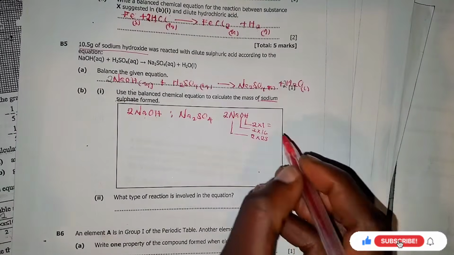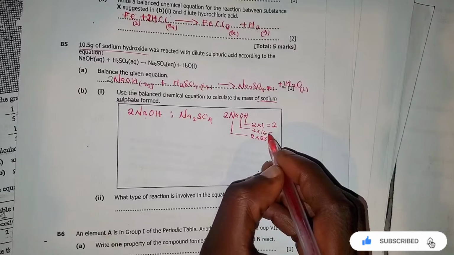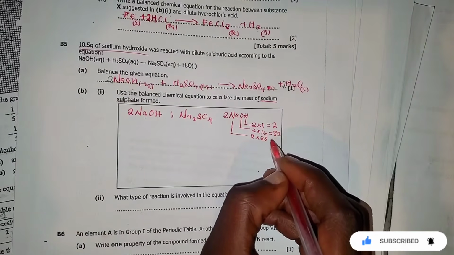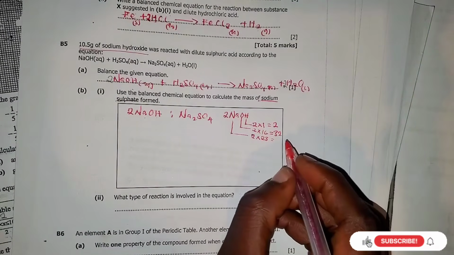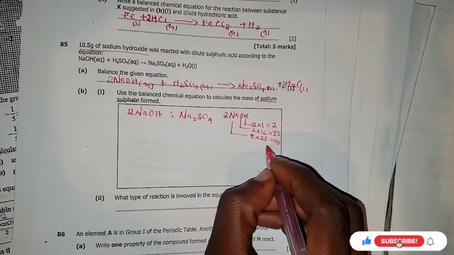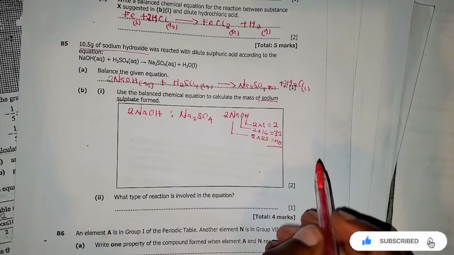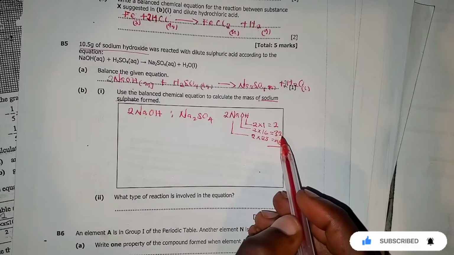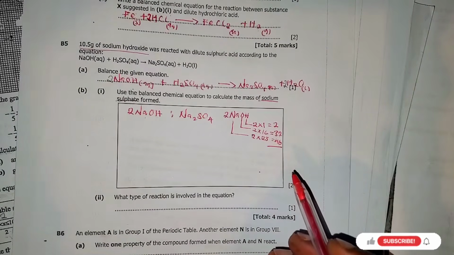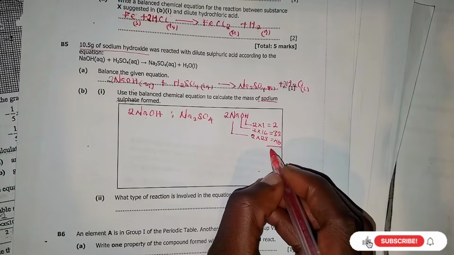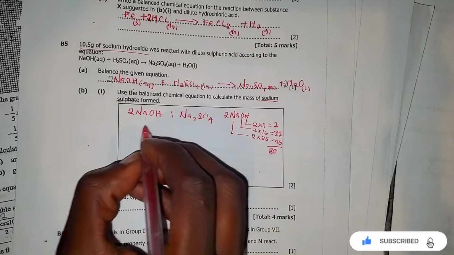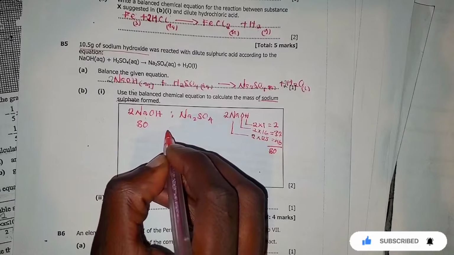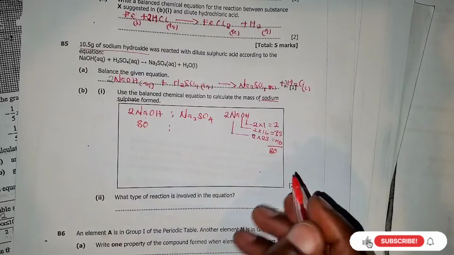When we multiply, 2 times 16 is 32, 2 times 23 is 46. And then we add: 2 plus 32 plus 46. This is giving me 80. So here we're going to use 80.